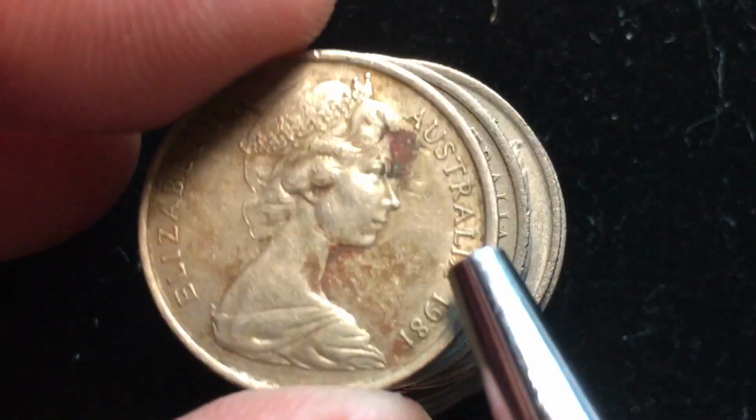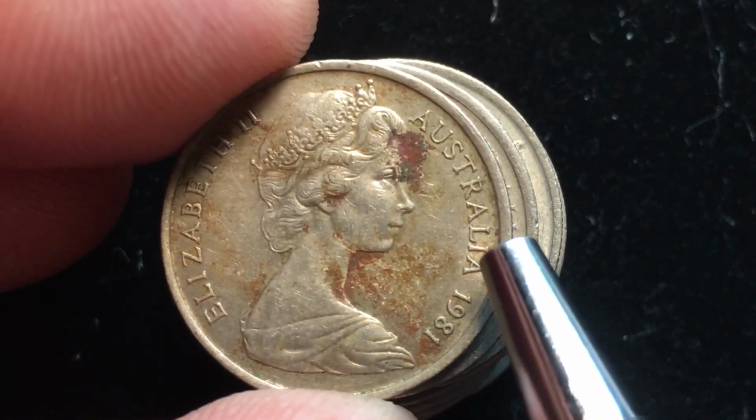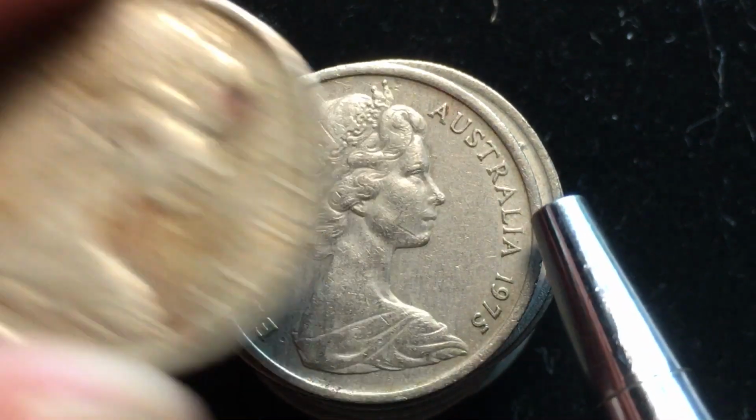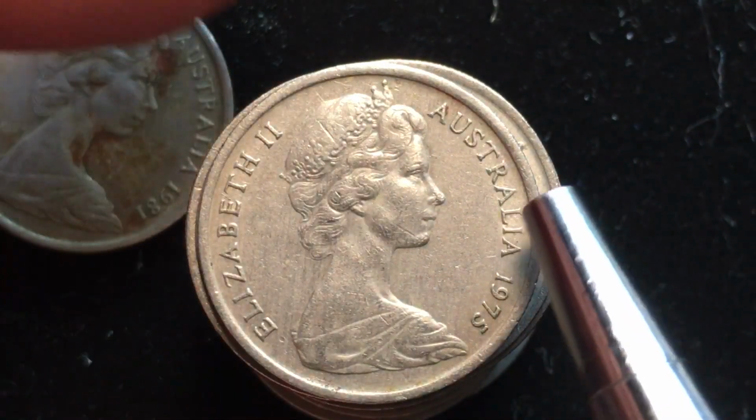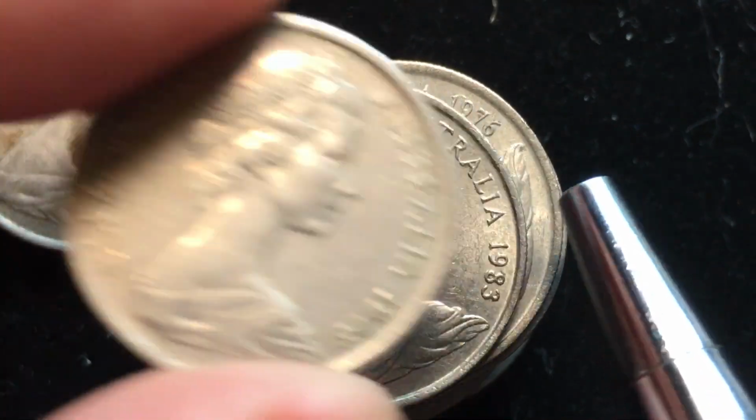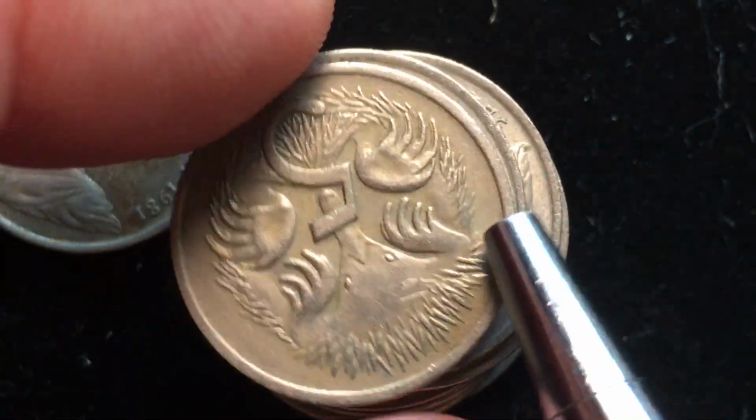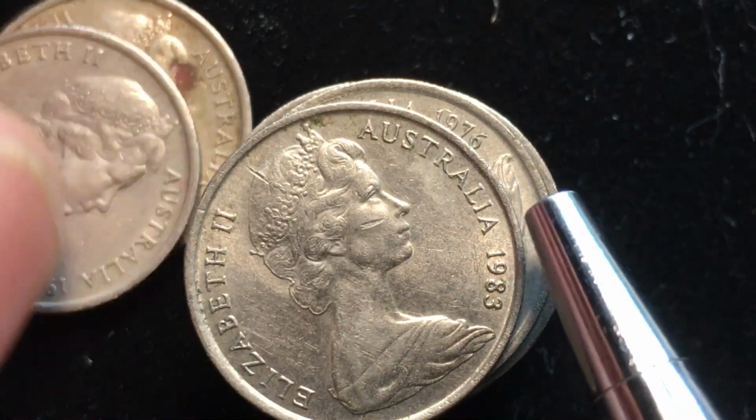This is the first image that was on a decimalization coin, but they made it in the 60s, 70s, and 80s. There's a 75, so now we have an 80 and a 70, and of course all of them have the same spiny anteater on the back.